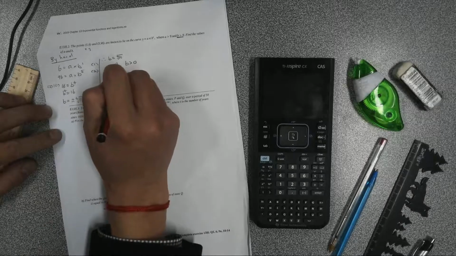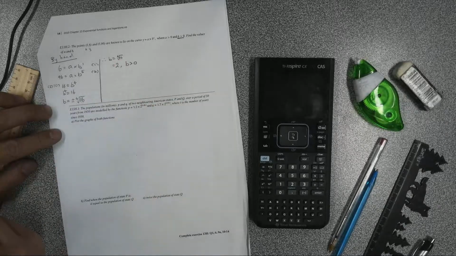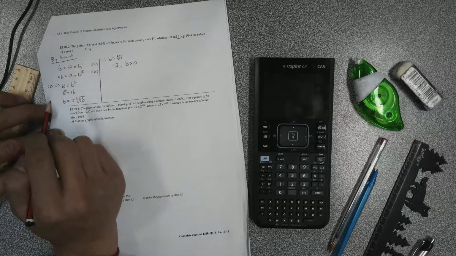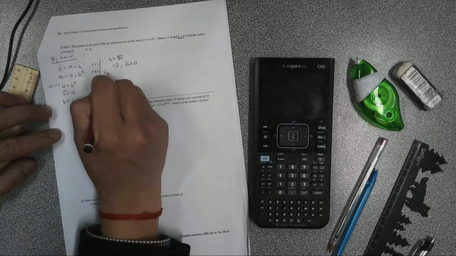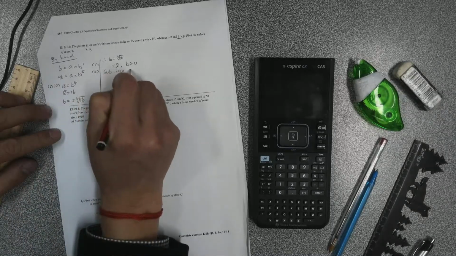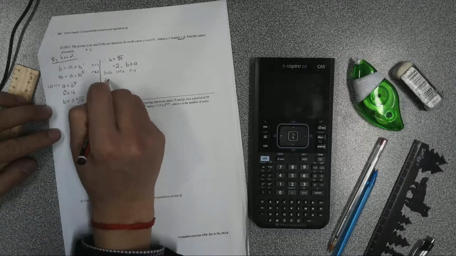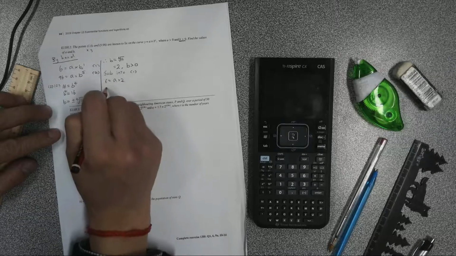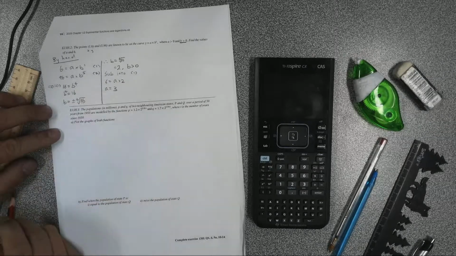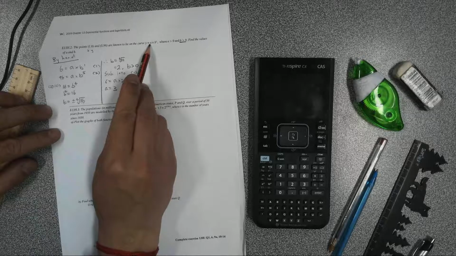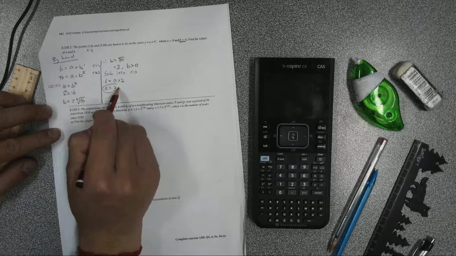Okay, at this point we've found b, now we need to find a. Finding a is pretty easy because in our two equations, if we know what b is, a can be solved. So let's sub into equation 1. That gives us 6 is equal to a times 2, so a is equal to 3, and we've got our two values for a and b.